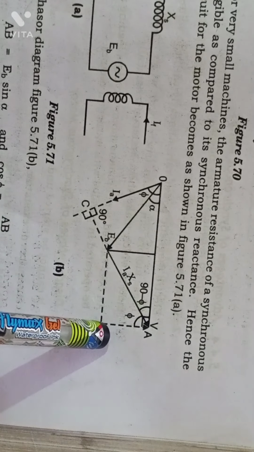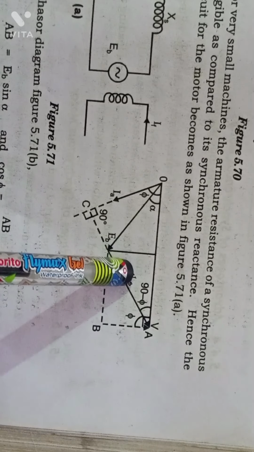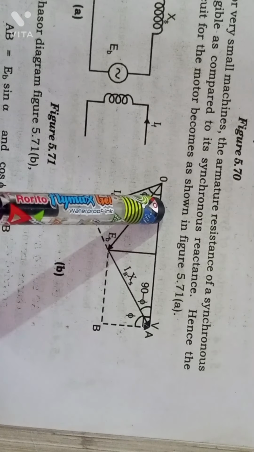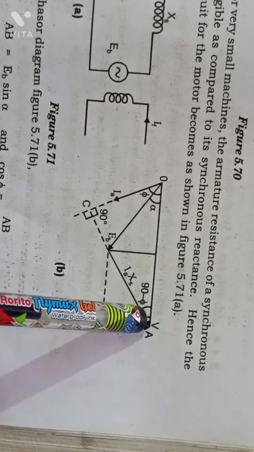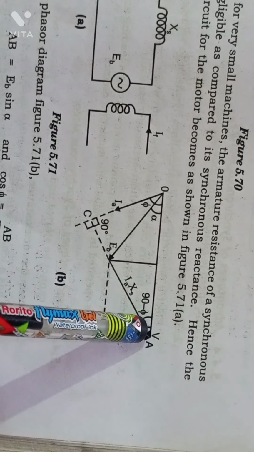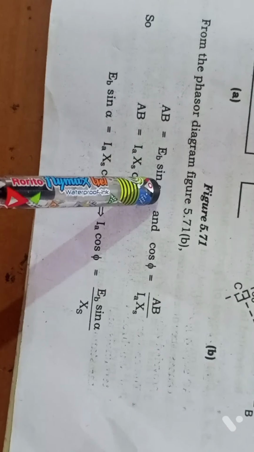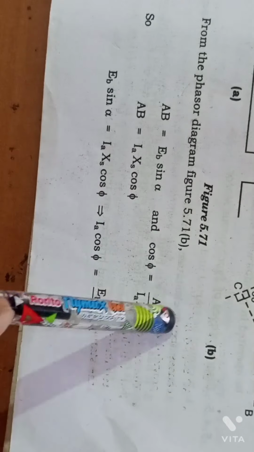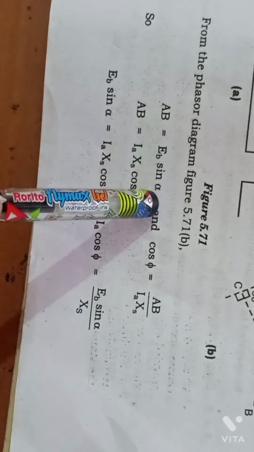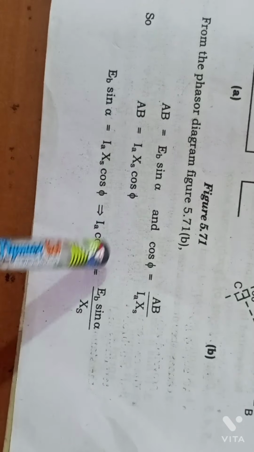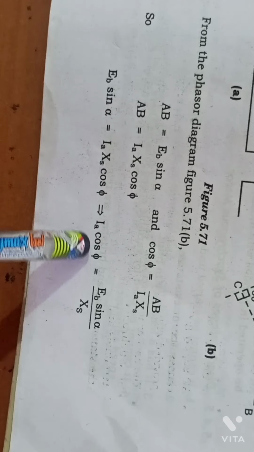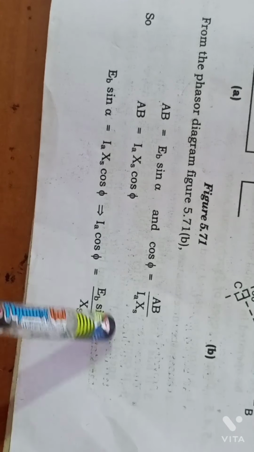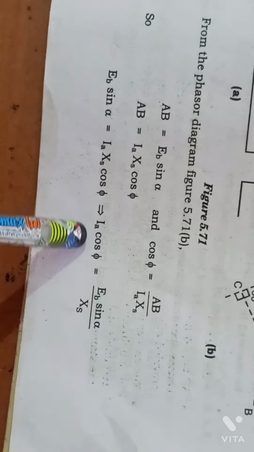AB. Hypotenuse is IAXS. So AB is equal to EB sin alpha, and also equal to IAXS cos phi. On the left hand side the ABs are equal, so EB sin alpha is equal to IAXS cos phi. Then finally you find IA cos phi, you get this answer. So this is your IA cos phi.